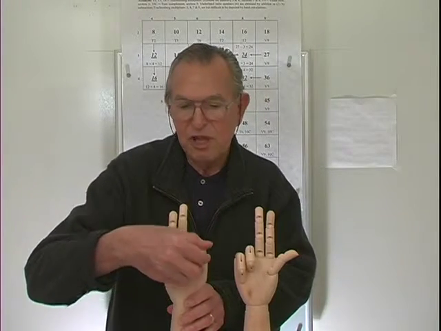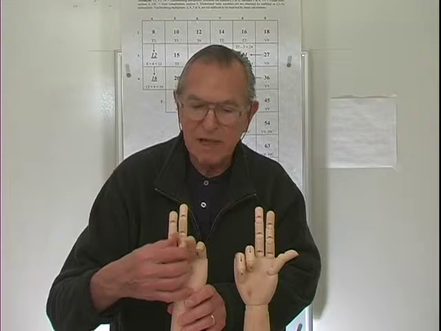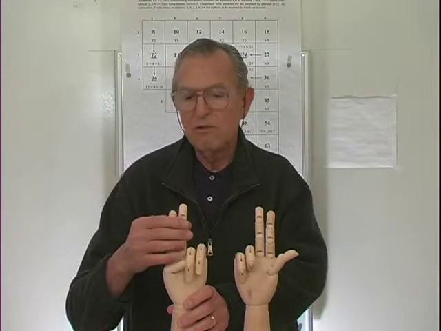7 times 8. This is already 7. This is a 7. I'm making an 8, tens complement of 8. So I would say 9, 10. These 2 hands, the way they are, represent 7 times 8.